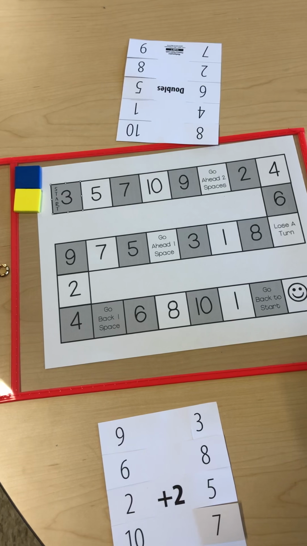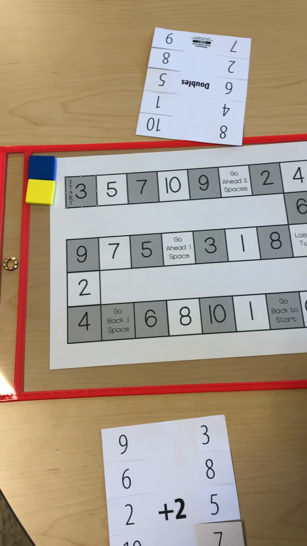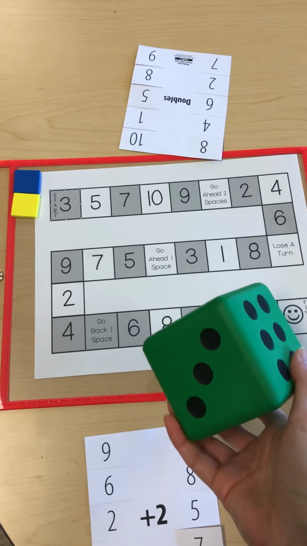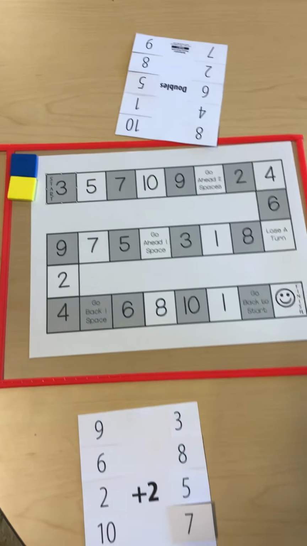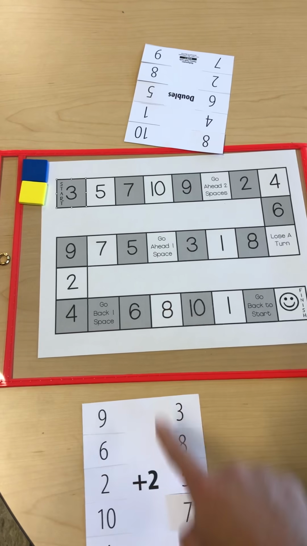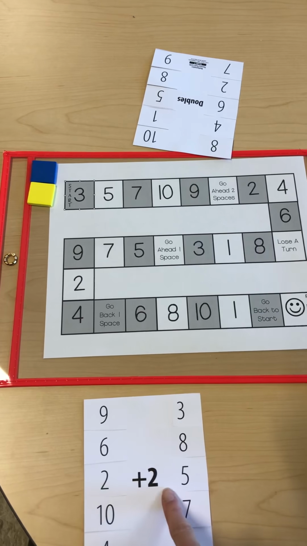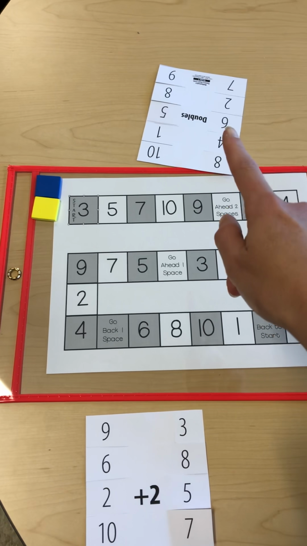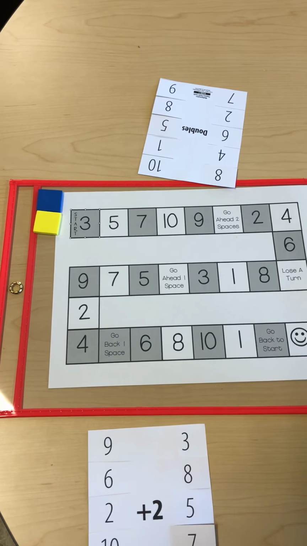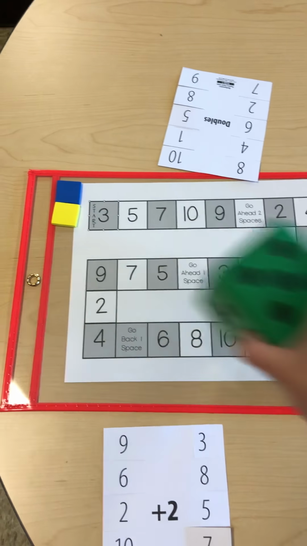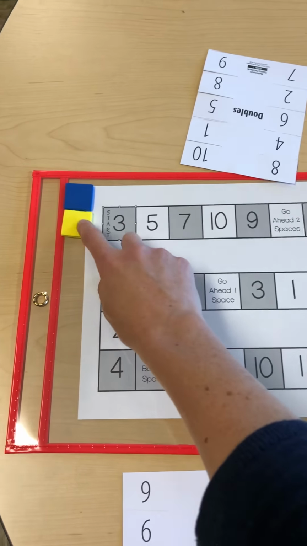Okay, let's learn how to play the game for fact fluency cards. So you have a dice between two partners. If you notice, the partners do not necessarily have to be working on the same card. So I could be working on +2 and my partner could be working on doubles, and we can still play this game. So I'm gonna roll the dice and I'm gonna move 5 spaces.